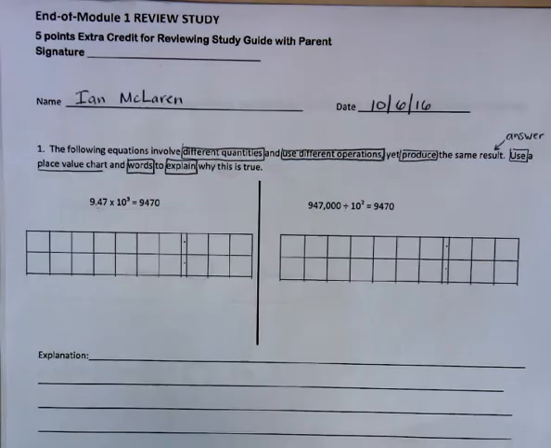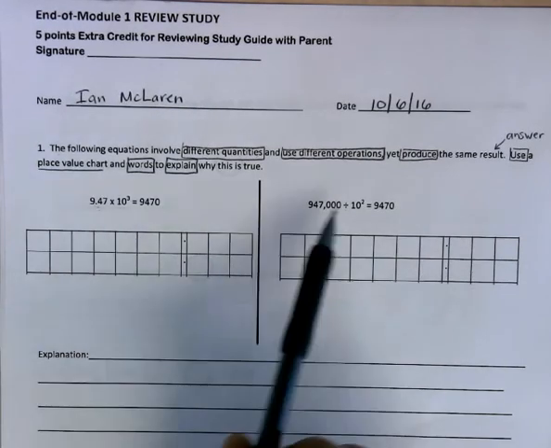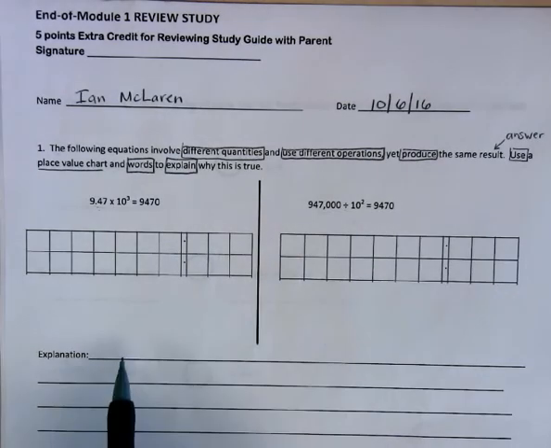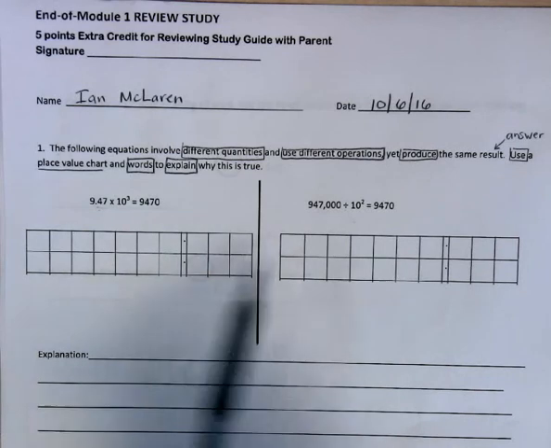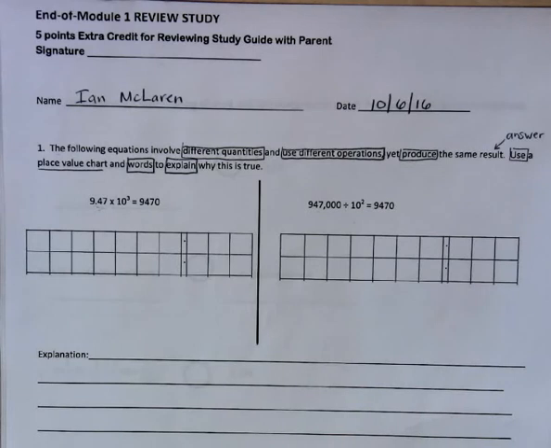So what I would like you to do right now is to hit pause and fill out the 2 place value charts based off of what you're supposed to do. And then I would like you to hit play when you have these 2 place value charts filled out. Okay, go ahead and hit pause and then we'll check our work.